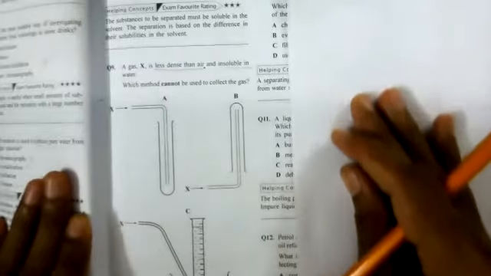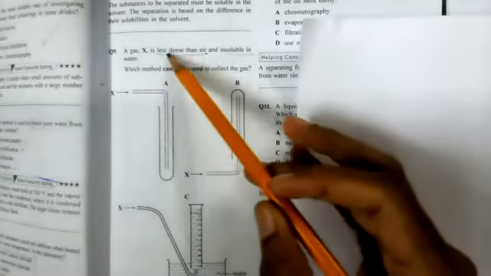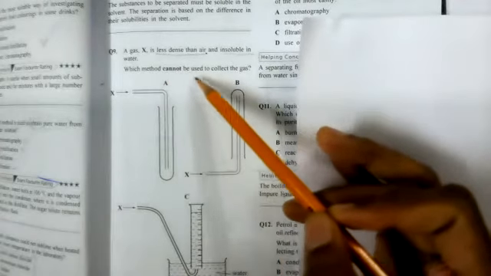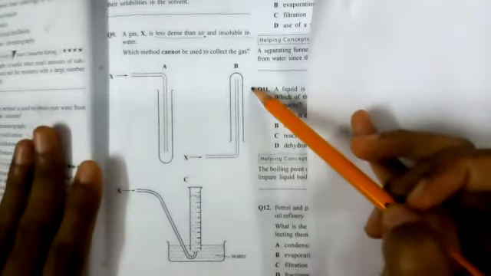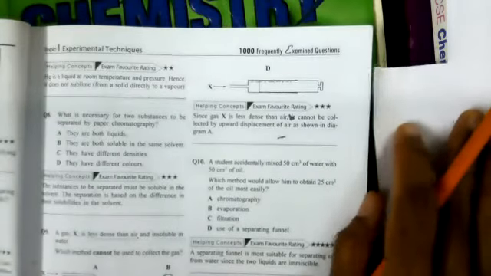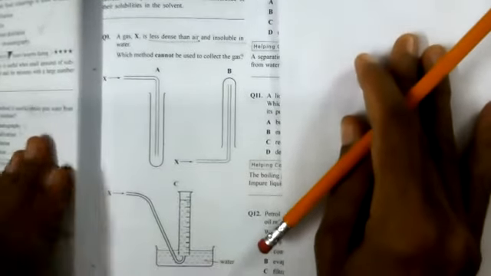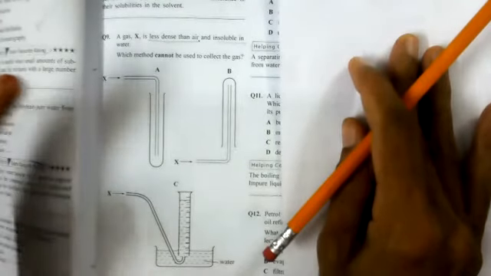Okay, these are MCQs. Now, a gas X is less dense than air and insoluble in water. Okay, less dense than air and insoluble in water. Which method cannot be used to collect the gas? Now look at this, A, B, C, and then this is D. So D is just a simple gas syringe. So the gas is less dense than air. Secondly, it is insoluble in water.